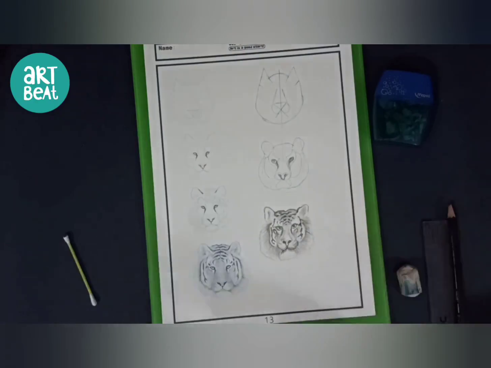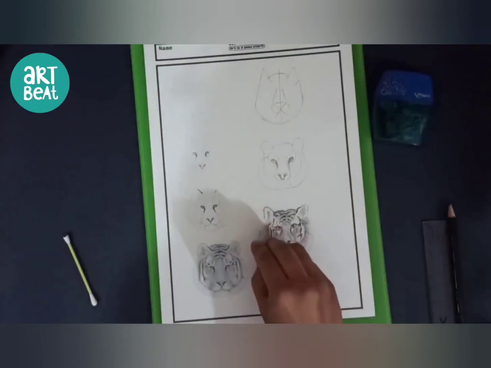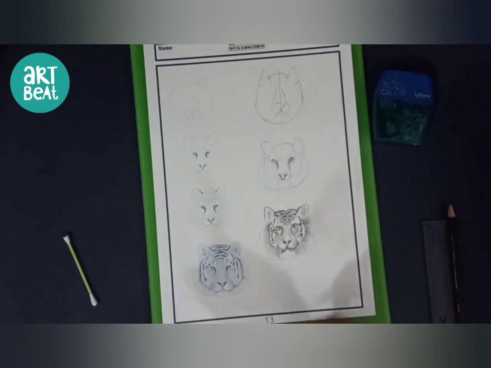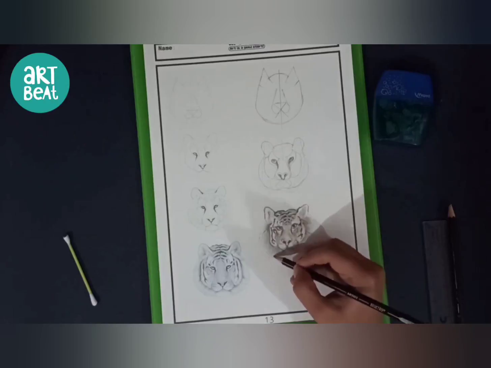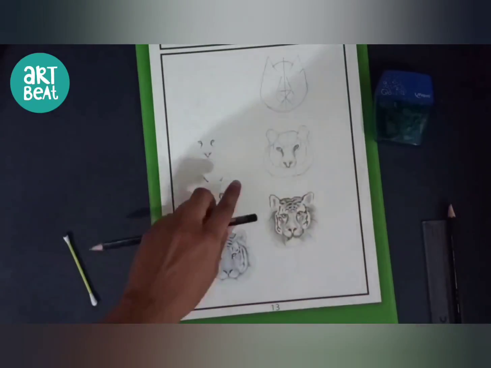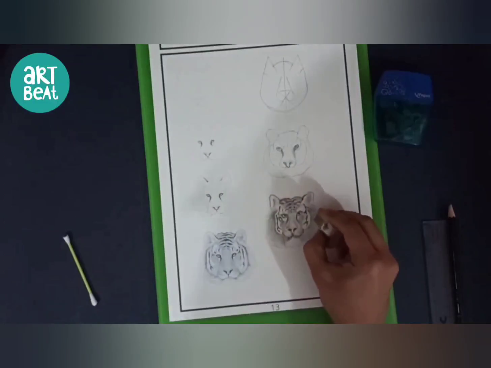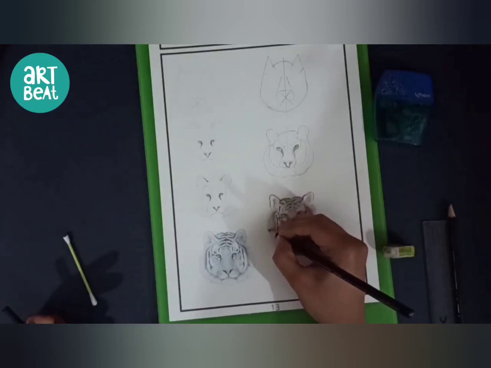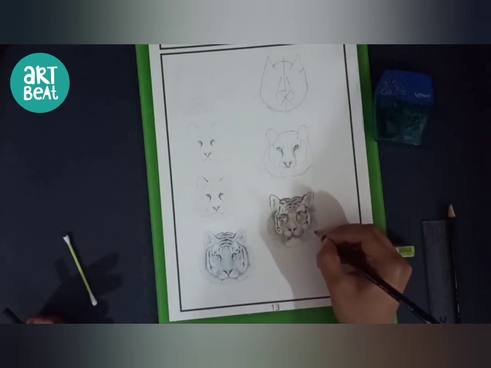We are almost completed now. So I'm just erasing the extra pencil marks which are there outside the tiger's face, and I'm making nice and neat strokes for the tiger. So now you can see we have got our tiger very nice and neat, isn't it?